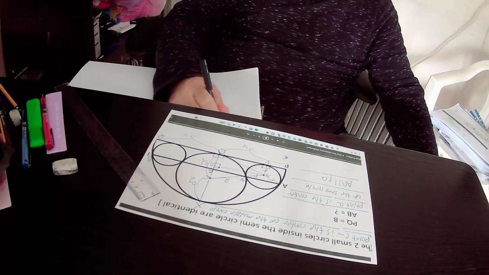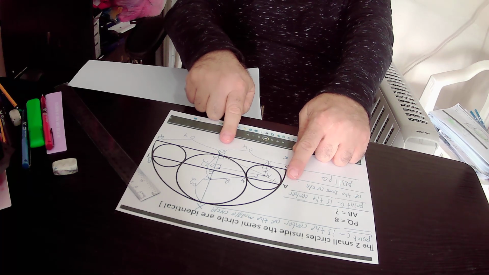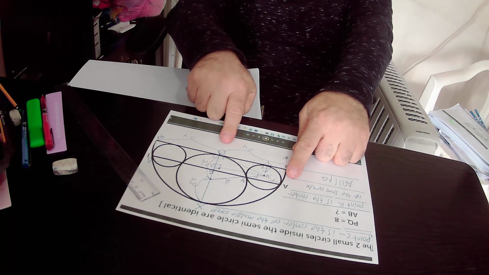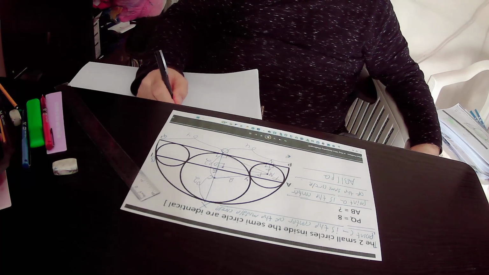What is the value of OA? OA is the radius of the semicircle, that is to say it equals 4 units. OA equals 4 units.